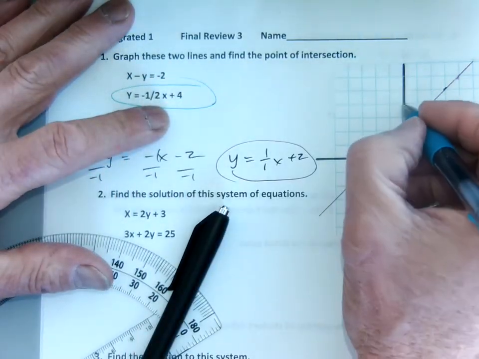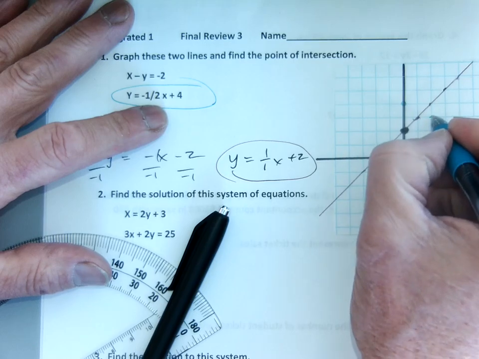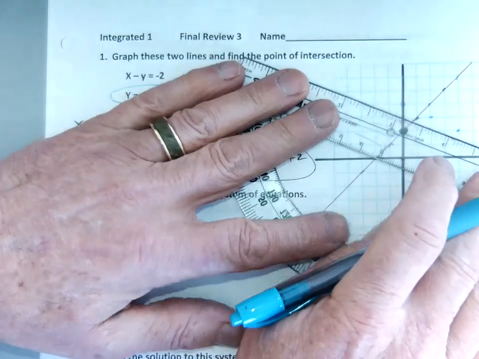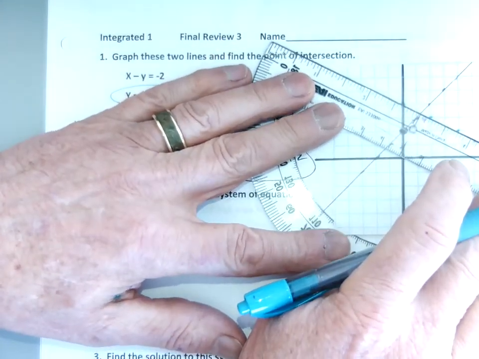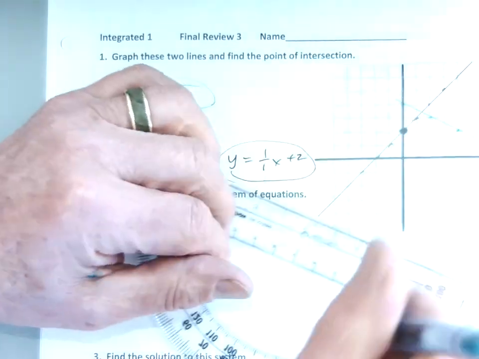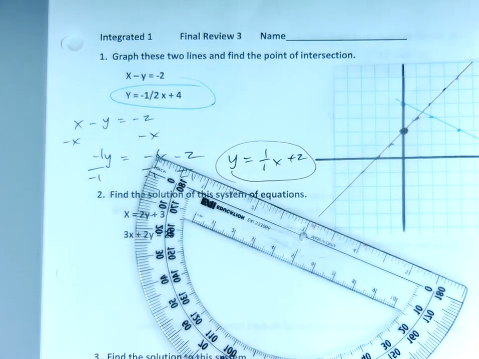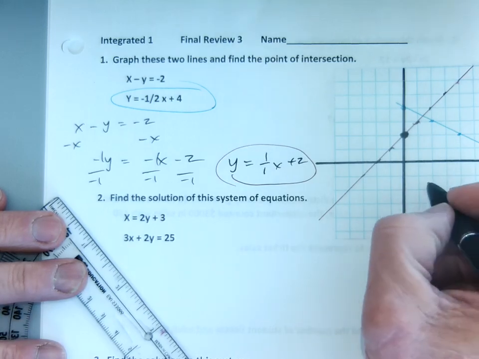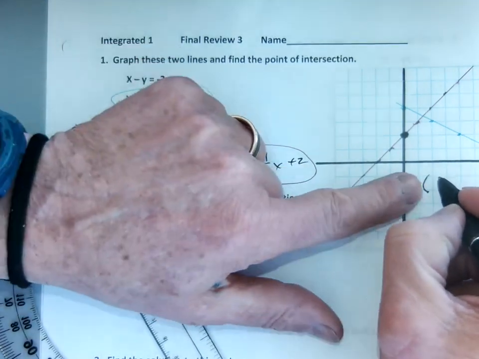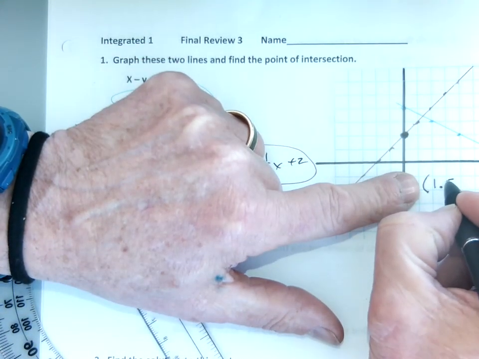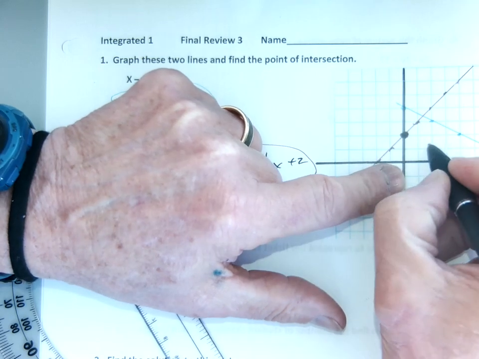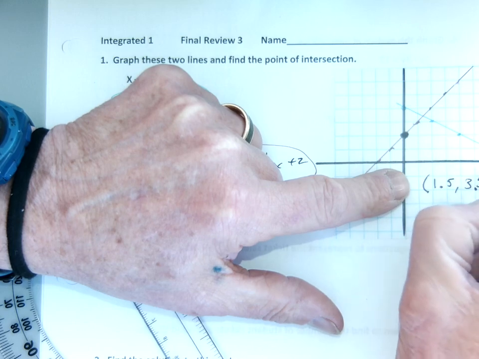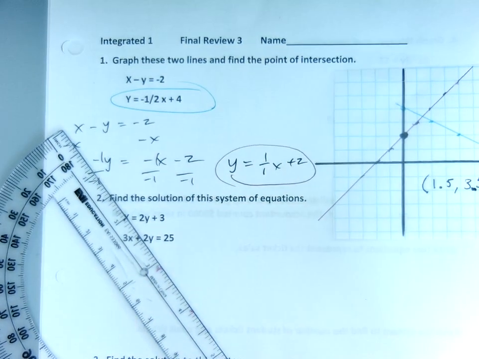Start at positive 4 for the y-intercept and go down 1 over 2, down 1 over 2. And then they don't exactly intersect in a perfect point. So the best we can do is estimate. And the bummer is, it's an estimation, and that's why we like to use the other methods. So it sure looks like our answer is the point at 1.5, 3.5, okay. Not the best answers. That's why we do it a different way.